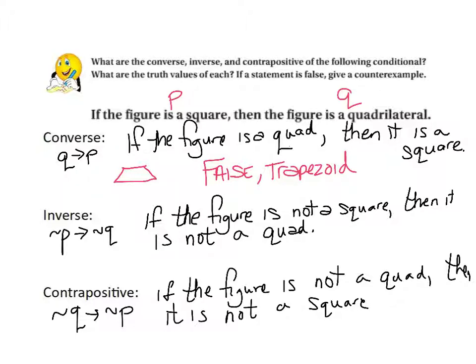Okay, let's look at the next one. If a figure is not a square, so in my head, I've got this figure, it's not a square. I'm going to think for a second that it's a rectangle, I don't know. Then it is not a quadrilateral. Well, hang on. It is a quadrilateral. I said rectangle, right? I've got this rectangle in my mind because that's not a square. So the first part holds true, but the second part is not. It's not a quadrilateral? Yes, it is a quadrilateral. It's a rectangle. So I'm going to say false, and I'm going to say rectangle. I could have also said trapezoid. That would have been a good counterexample.